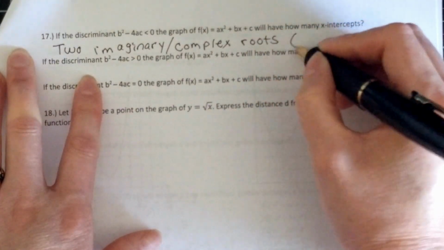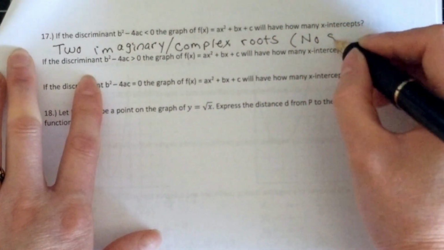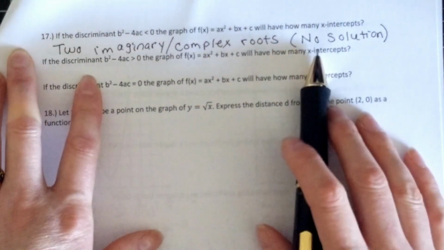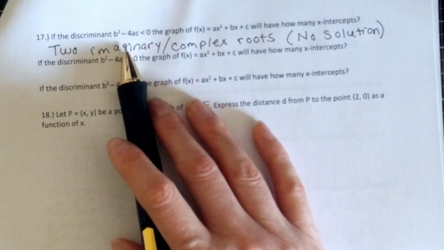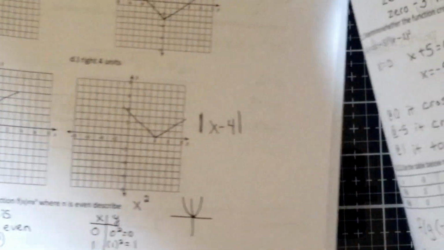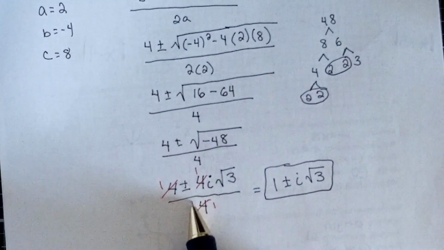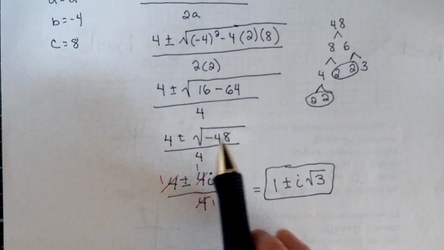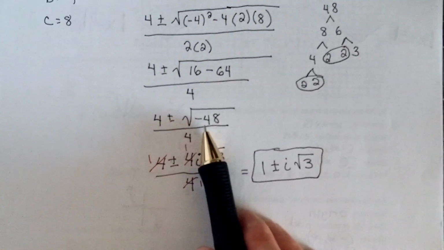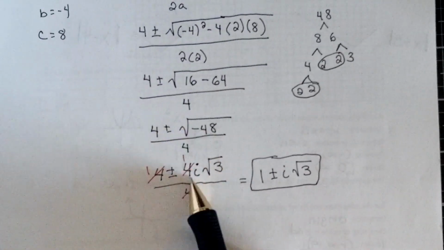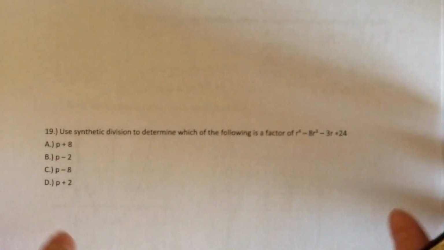A lot of your teachers probably told you this would be no solution. This is where you would get the i. We actually did one earlier on in the study guide right here. If you looked at that problem, -48 was your discriminant. It's less than 0, so that's why we had the i in the complex root.